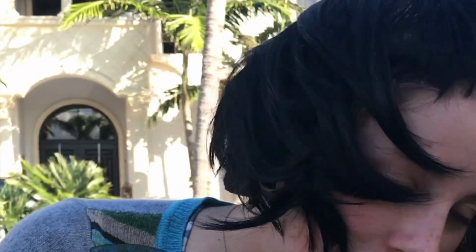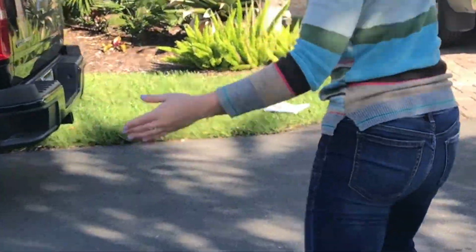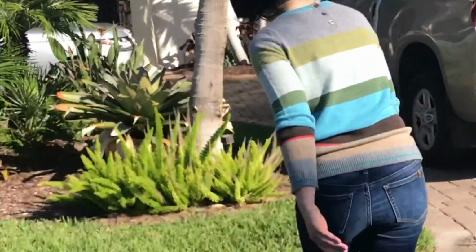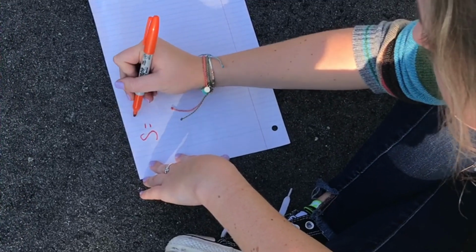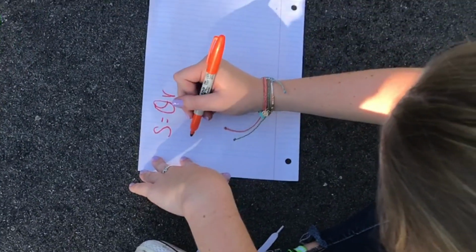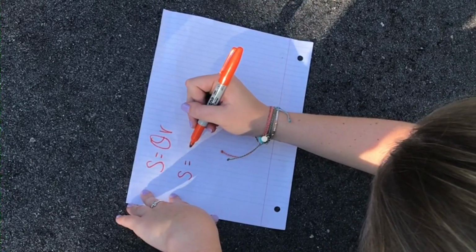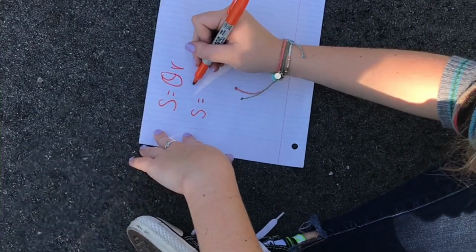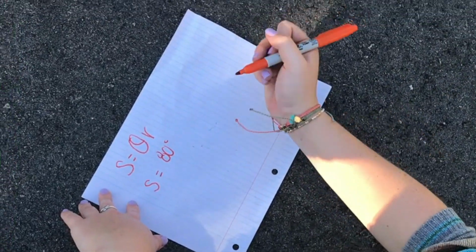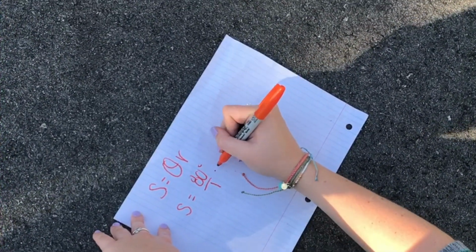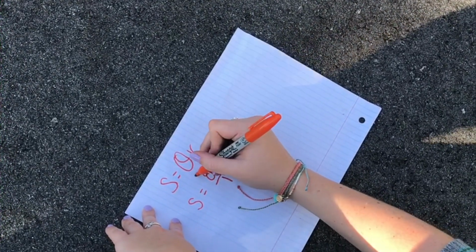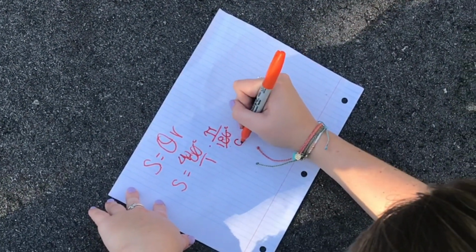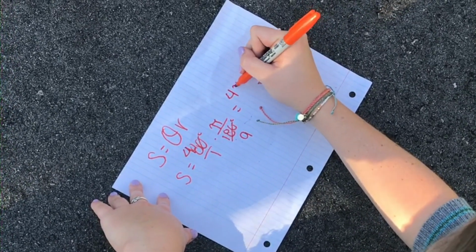We're going to bring those measurements over here to a paper, and we're going to find the arc length. It equals the central angle times the radius. The central angle was 80 degrees. We have to convert that to radians, so it'd be over 1 times 180 degrees over pi, so that'd be 4 over 9, which equals 4 pi over 9.